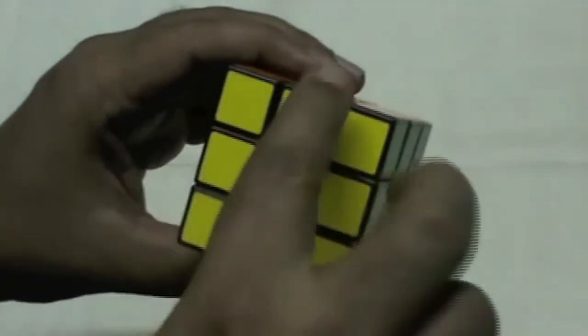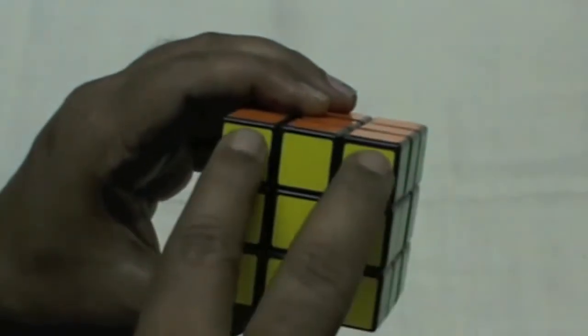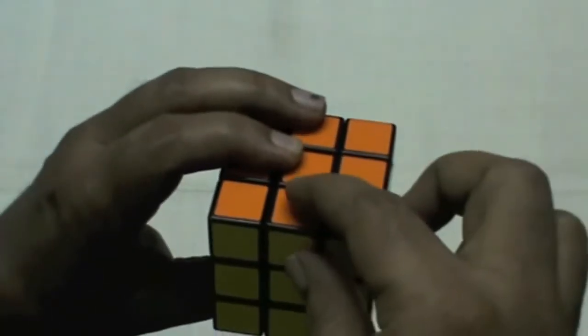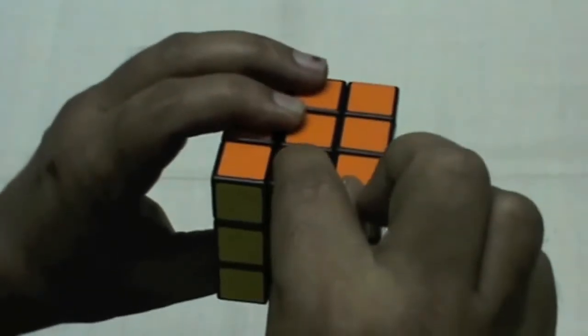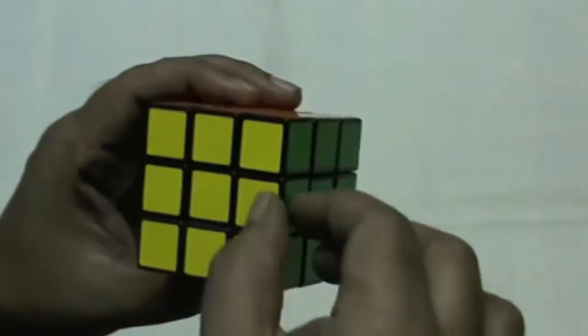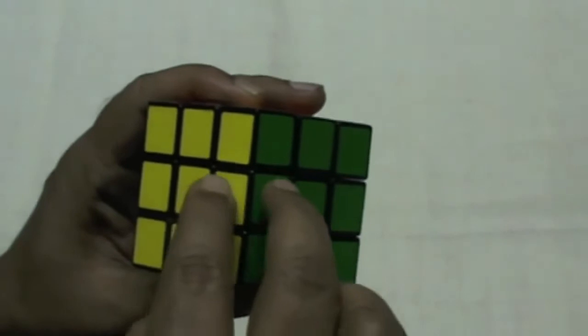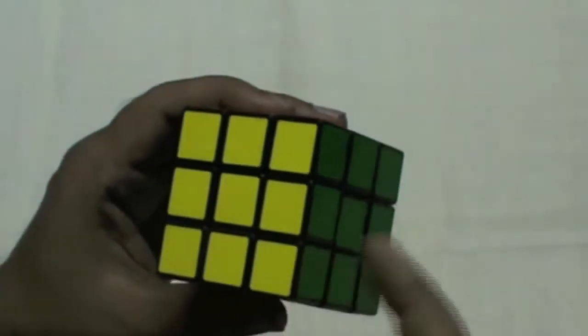Now look at the pieces which are between the corners. Look here, this one, between the corners. This has 2 colors, 1, 2. Like that, between all corners, there will be a piece which has only 2 colors. That piece is called an edge piece. So there are 12 edge pieces.